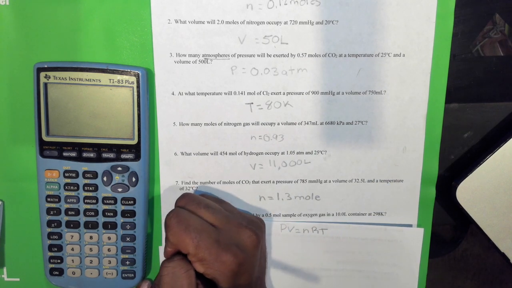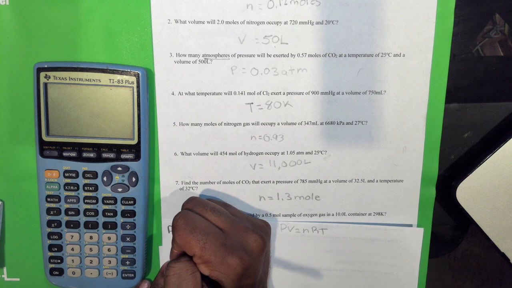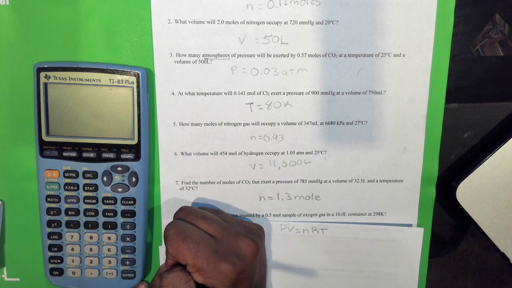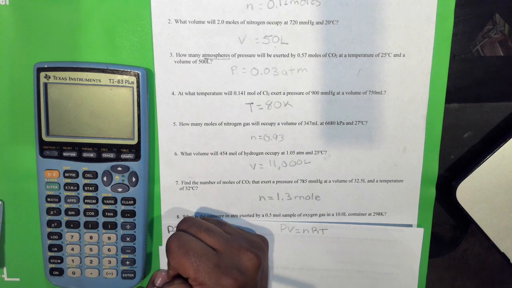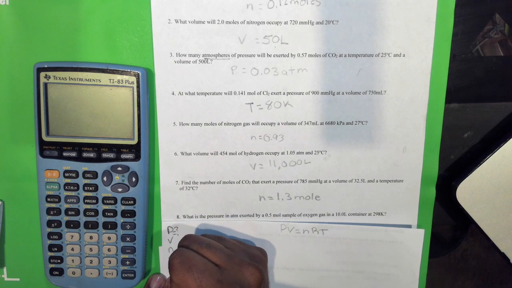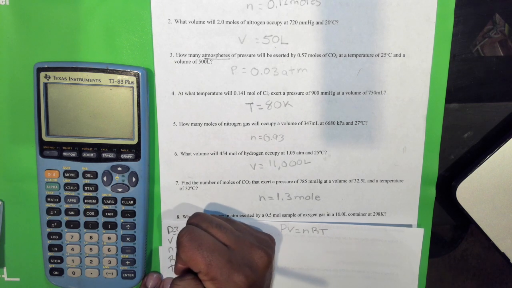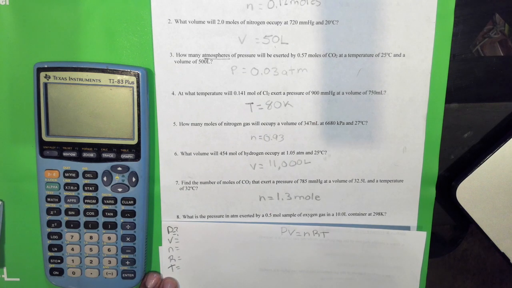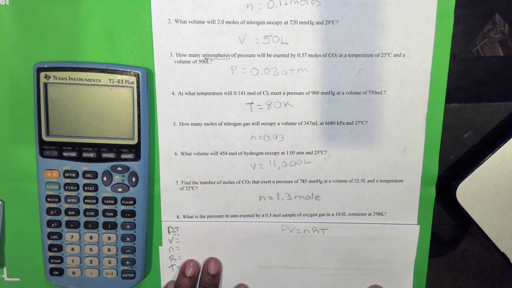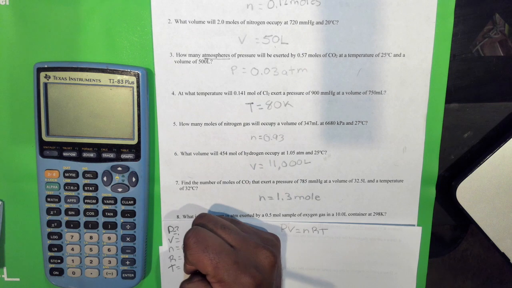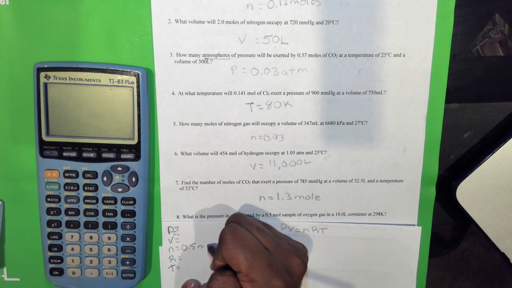So we're looking for pressure, P. First thing, we assign our variables. PV equals nRT. What pressure is exerted by, first thing they give us is moles.